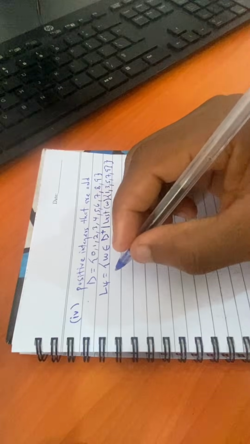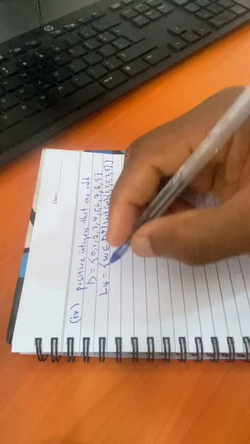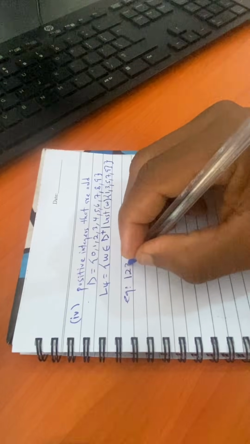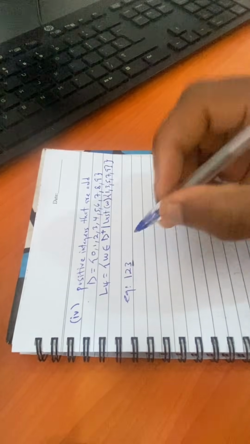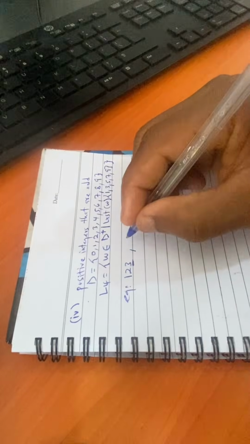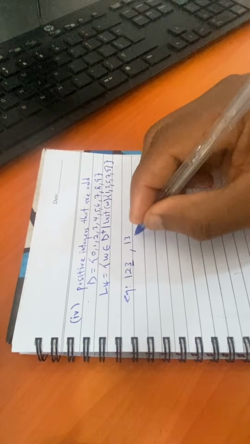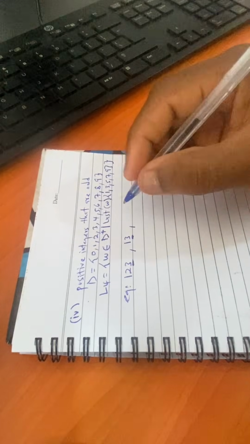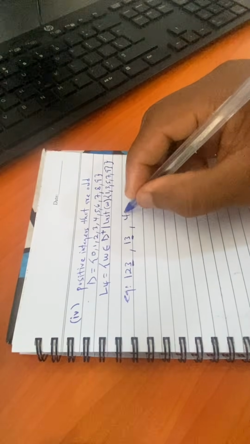For this one, you can have strings such as 1, 2, 3. It ends with 3, so it is a positive integer that is odd. You can also have 1, 3, which ends with 3. We can also have 4, 5, 7.